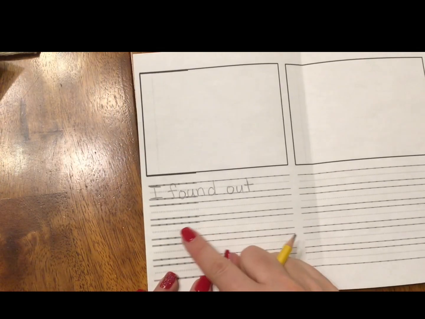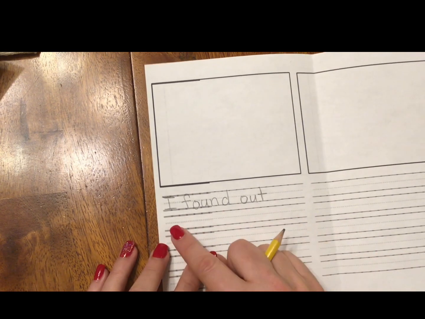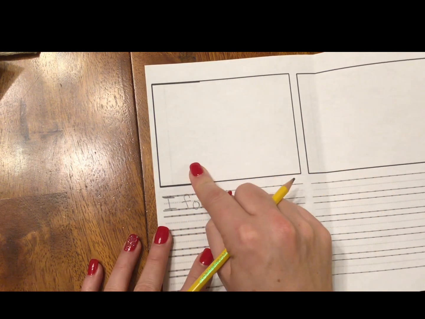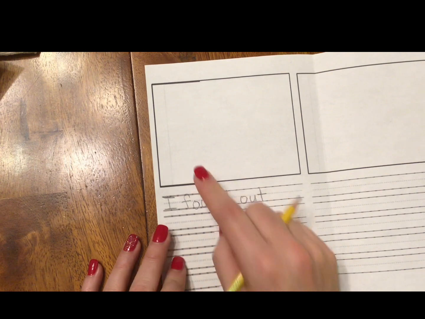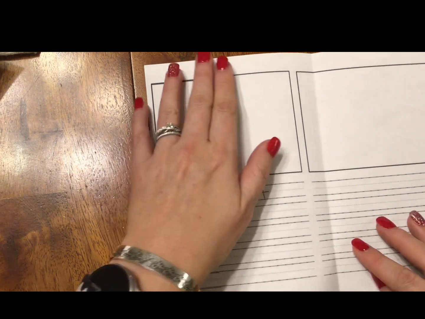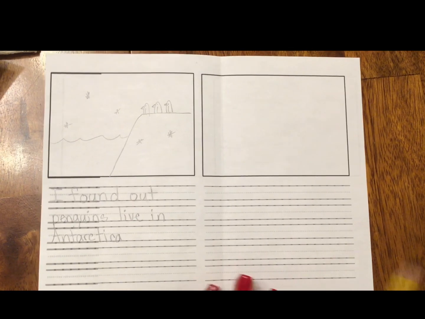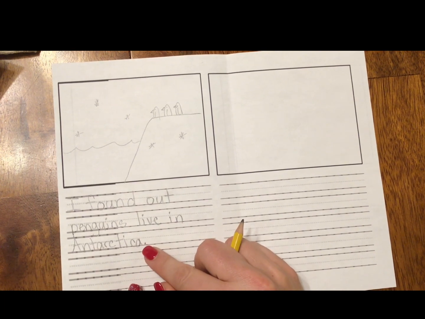Penguins. So once you've written this fact, I'm going to be writing, I found out penguins live in Antarctica, and I will be drawing a picture of penguins in Antarctica. So go ahead and pause the video until you finish this whole page. Okay, first graders, now that, oh, I forgot my period. Hopefully you didn't forget your period.